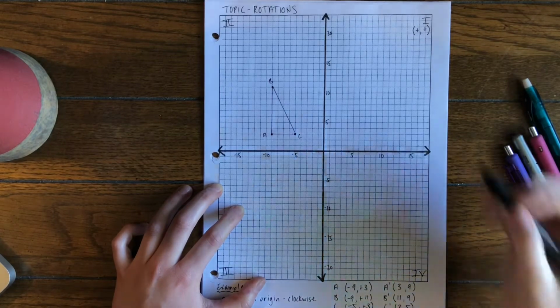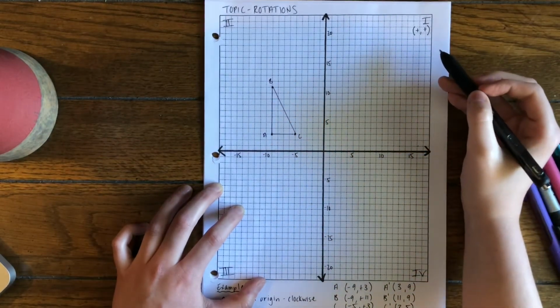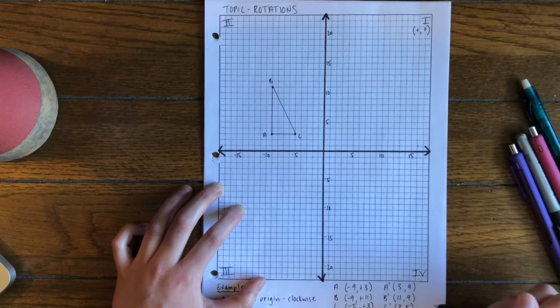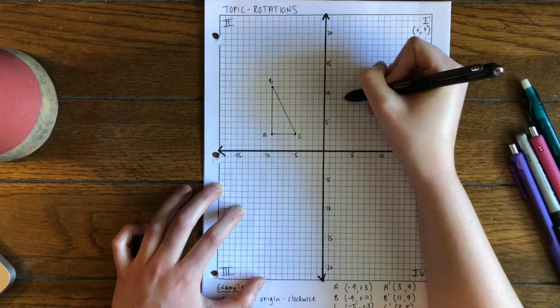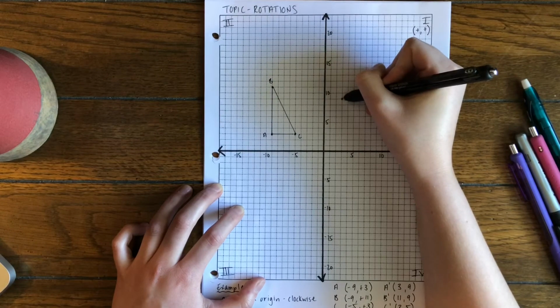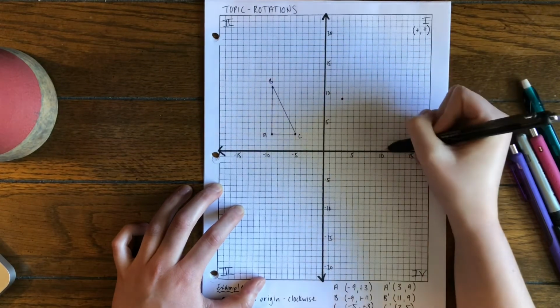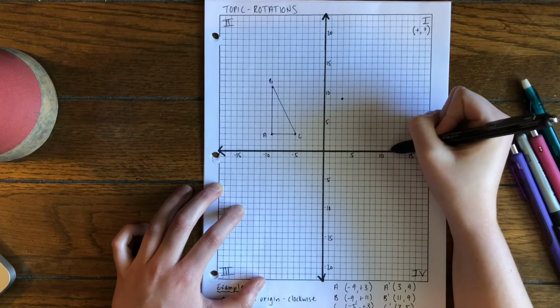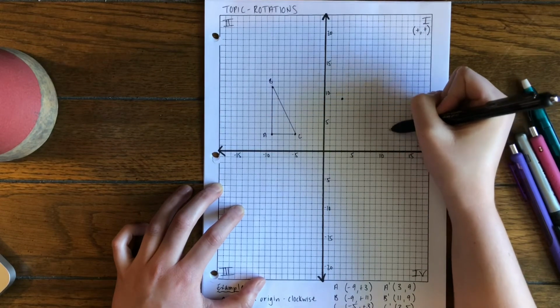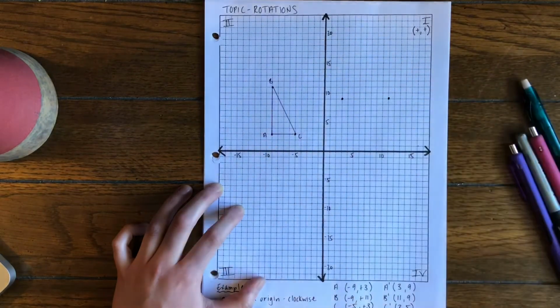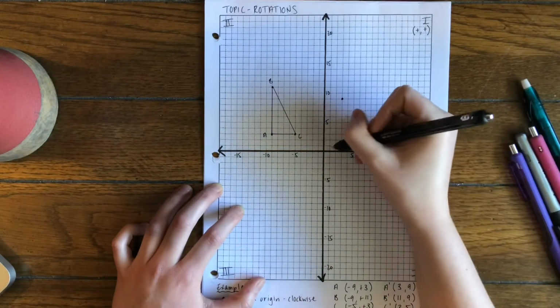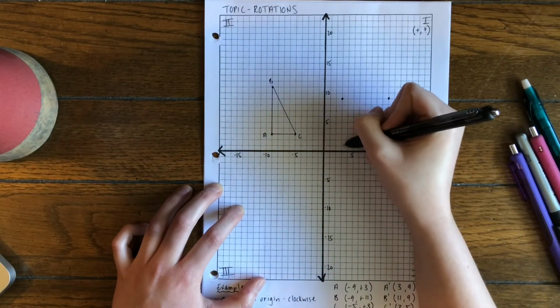So like I said before, since we know it's going to be in quadrant 1, all the values are going to be positive, so these are just going to stay the same, and they're just going to be positive. Next, you can just plot the new points. So we have A, X is 3, Y is 9. B, we have X is 11 and Y is 9. And then we have, for point C, we have X is 3 and Y is 5.